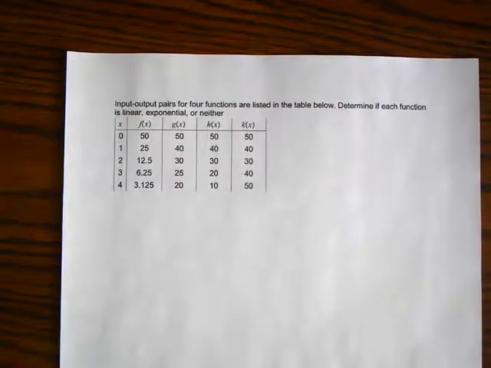Input-output pairs for 4 functions are listed below. Determine if each function is linear, exponential, or neither?